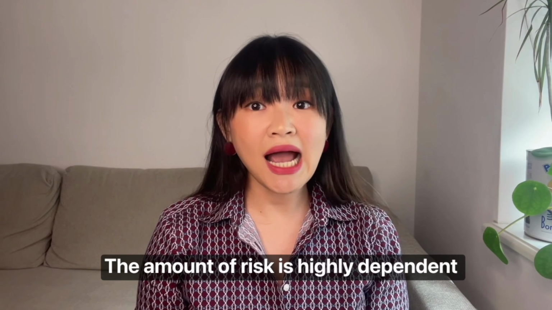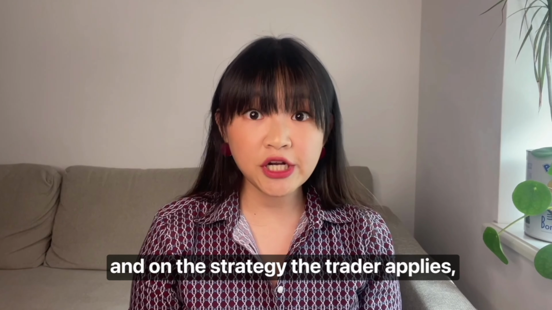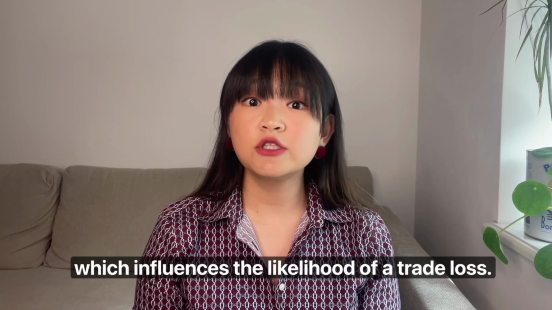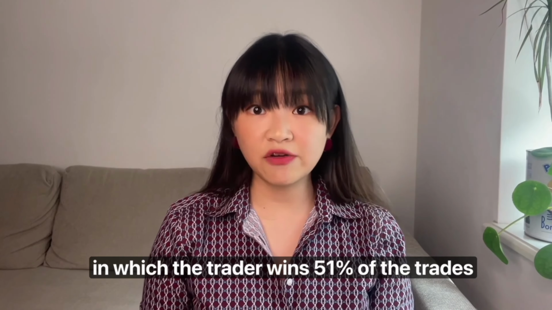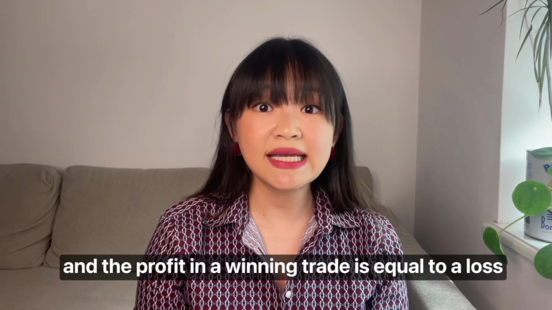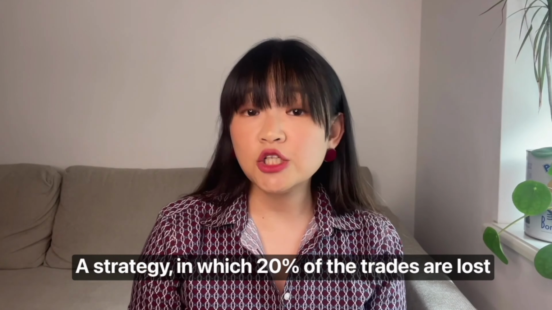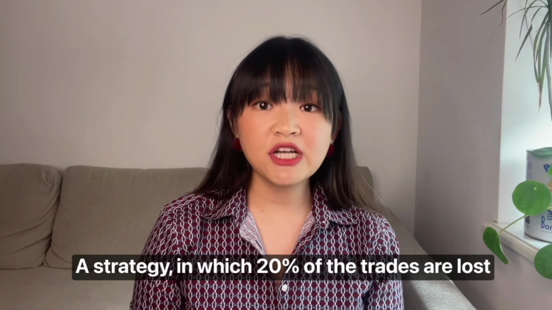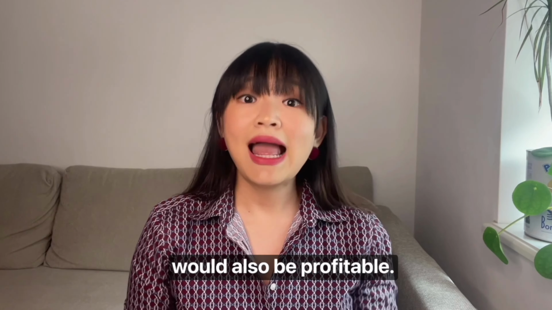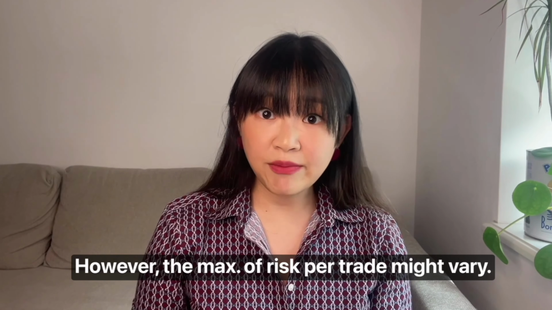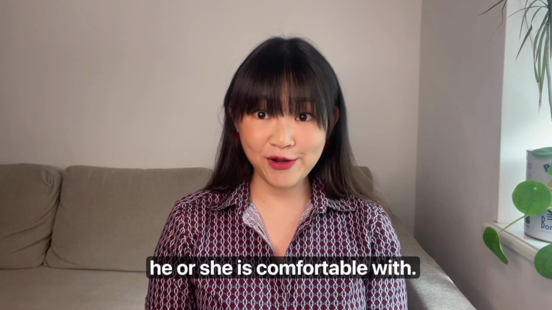The amount of risk is highly dependent on the own risk profile one is willing to take and on the strategy the trader applies, which influences the likelihood of a trade loss. A strategy in which the trader wins 51% of the trades and the profit in the winning trade is equal to the loss in the losing trade can be highly profitable. A strategy in which 20% of the trades are lost and a loss is twice as large as a win would also be profitable. However, the measurement of risk per trade might vary. Everyone has to choose a risk level in the end he or she is comfortable with.